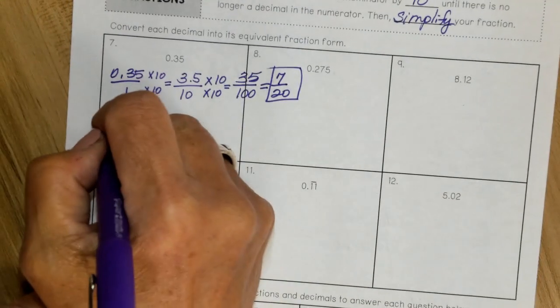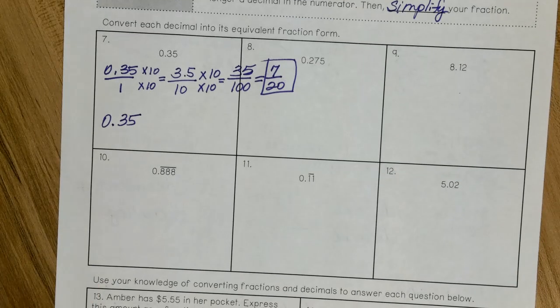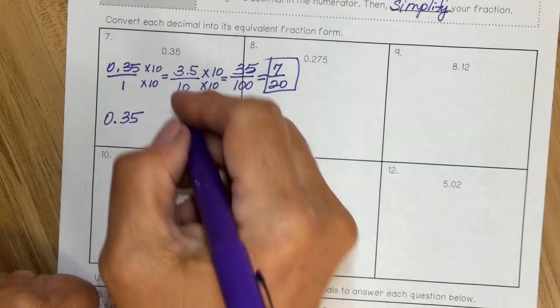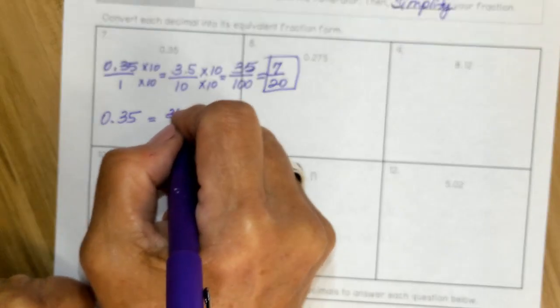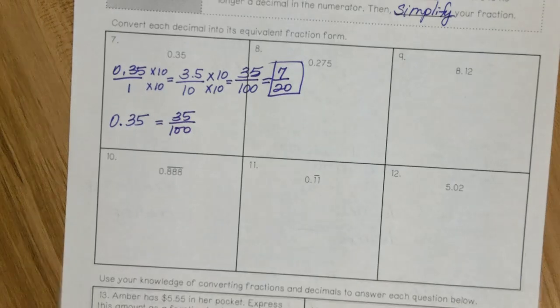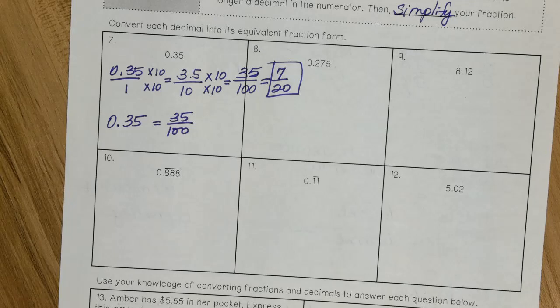So that's the way they've taught at the top. This is the way I've always taught students to do it. There's your decimal, right? How do you read the decimal correctly? 35 hundredths. That's how you write it as a fraction. Yeah, that's what I thought. And so that's when I saw that, I was like, that seems, yeah.